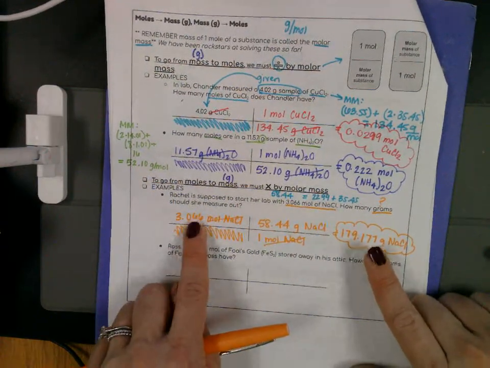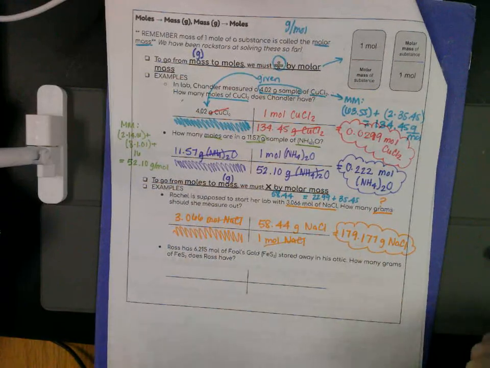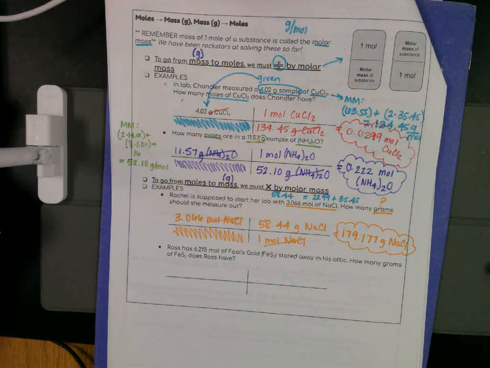These two quantities are the same, they're just in different units. It's just like saying, you know, you're 150 pounds. Well, how many kilograms is that? You're the same weight, just in different units. All right, we'll do one more.